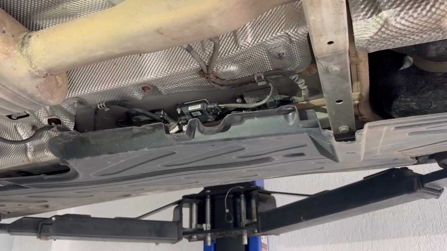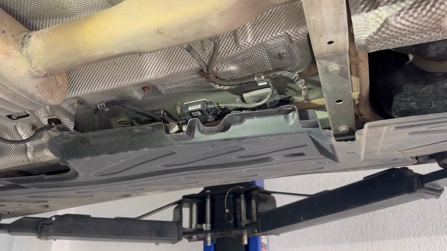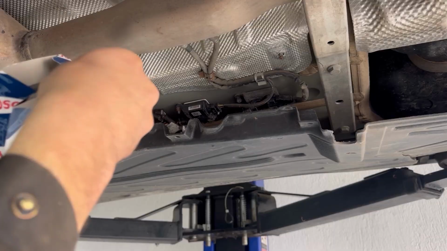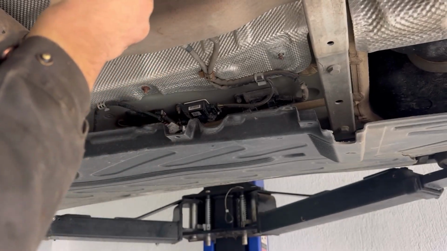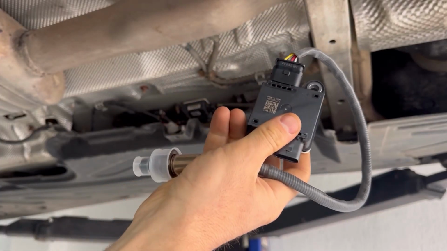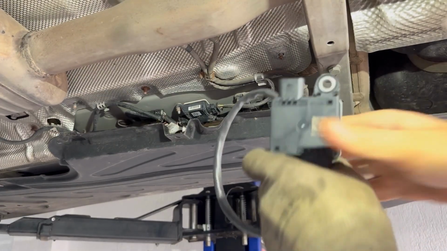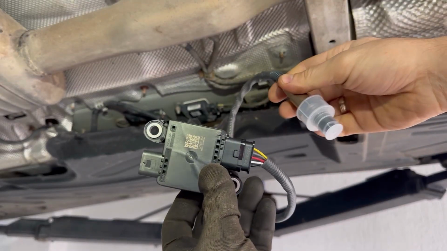Next I'll show you how to do another test just to make sure that the sensor is the actual problem. To do that test I'm going to get a new particulate sensor. I'm going to disconnect the electrical connector from the old sensor and connect it to the new sensor, and we'll see if the fault code will go away. This is the new sensor that I'm going to use. I'm not going to connect this new sensor to the exhaust pipe.